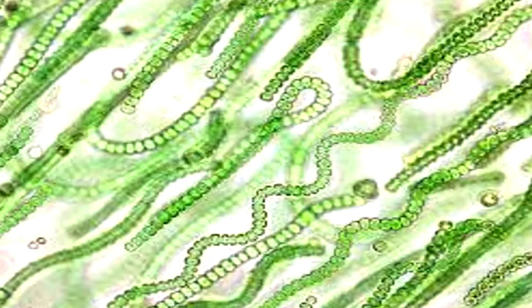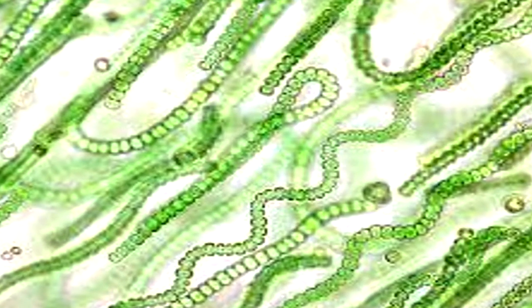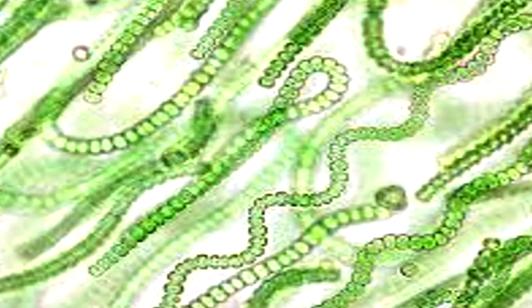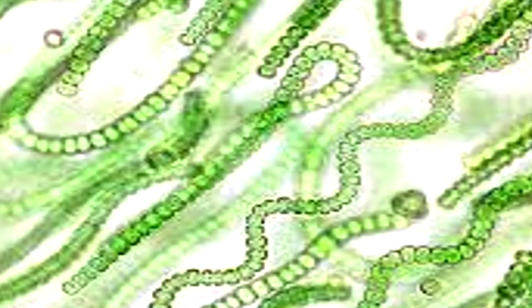Certain species of cyanobacteria in aquatic ecosystems also fix nitrogen into ammonium. Cyanobacteria are blue-green bacteria that manufacture their own food during photosynthesis. Nitrogen-fixing cyanobacteria make these nitrogen compounds available to plants in the surface waters of oceans, wetlands, and lakes.